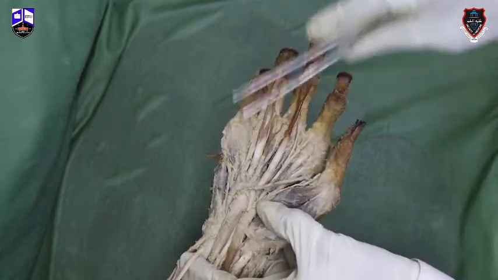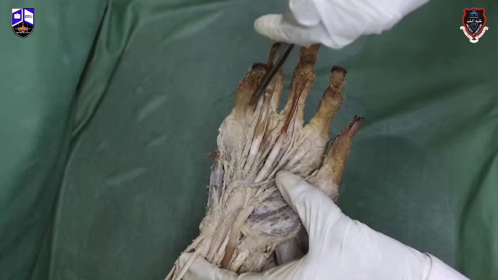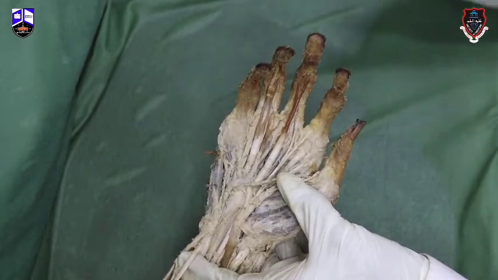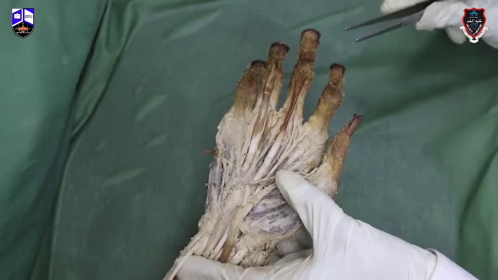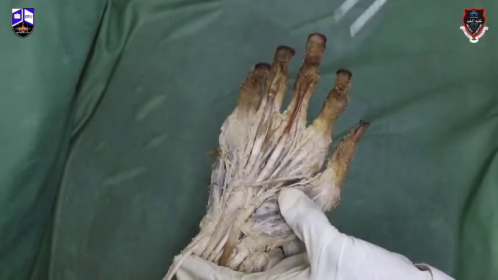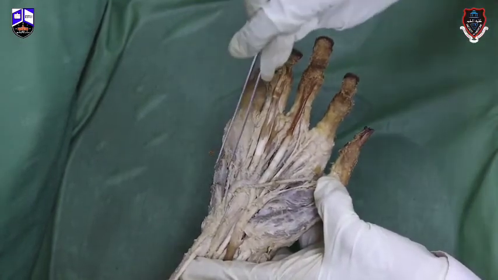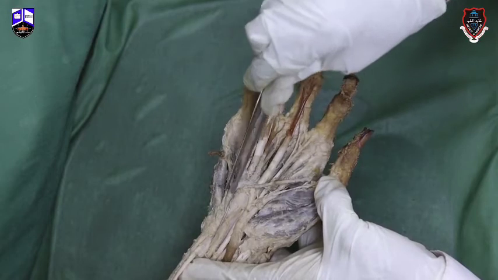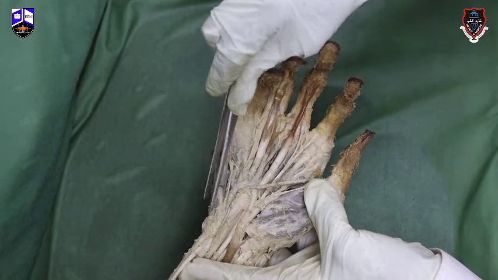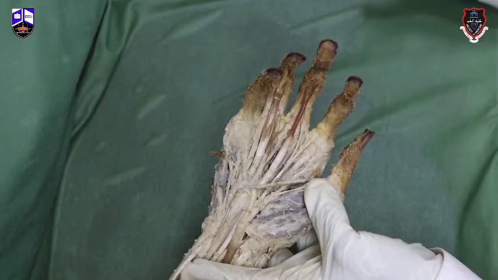Again, it gives a digital branch, 1.5 for the little finger and half of the ring, and it also gives a deep branch for the muscles: the hypothenars, the medial lumbricals, all interossei, and the adductor muscle. It also gives a superficial branch that supplies a small muscle here called palmaris brevis, and also supplies the skin over the hypothenar area.